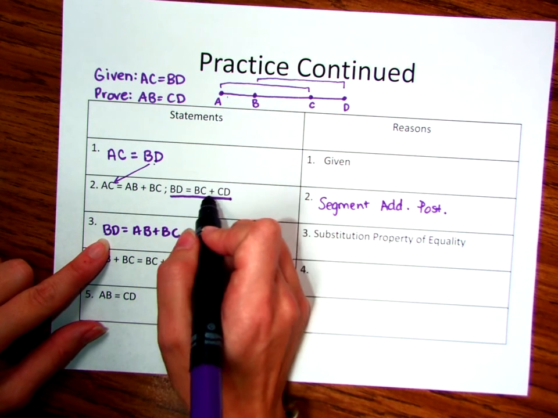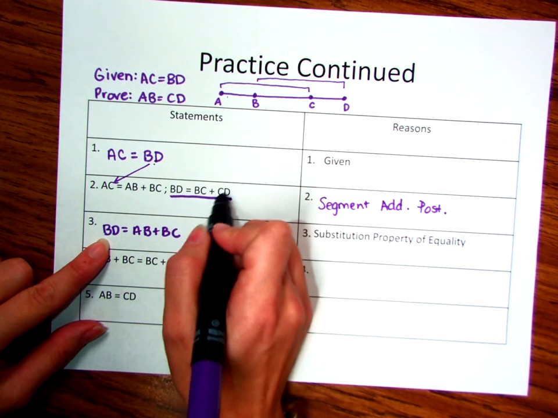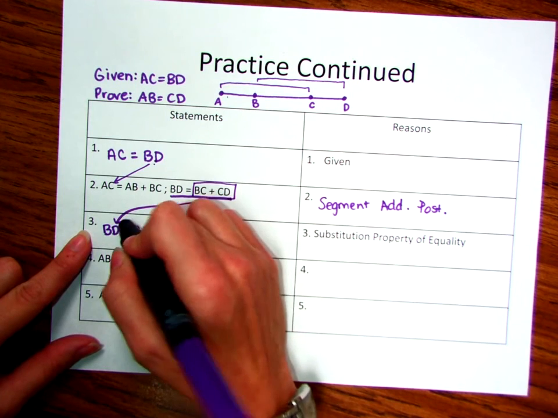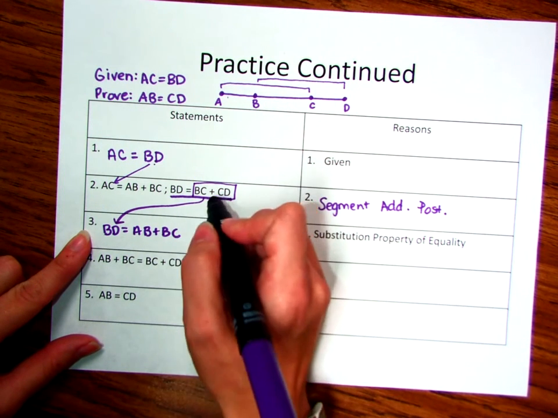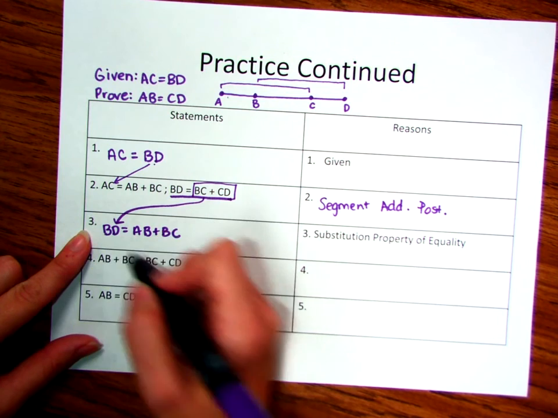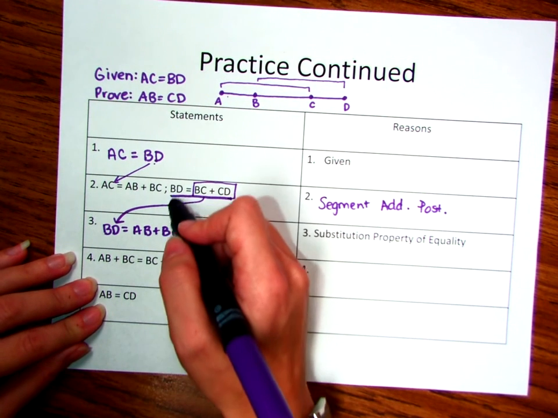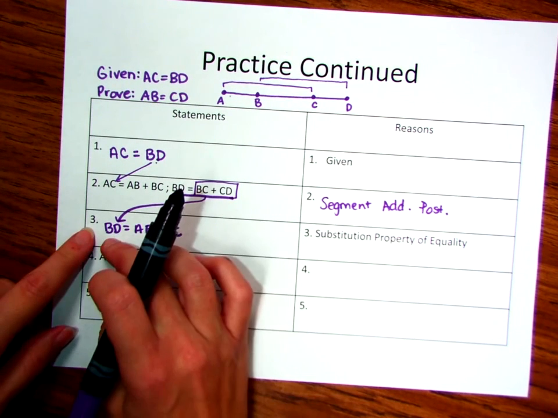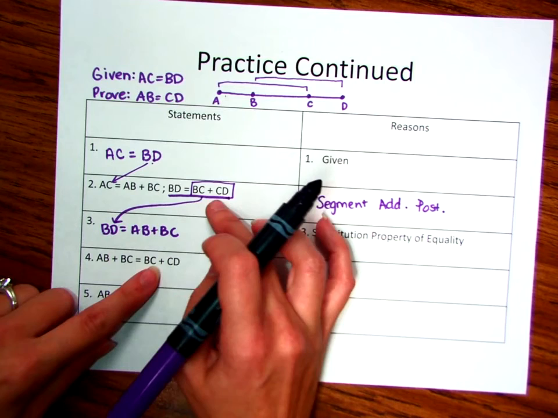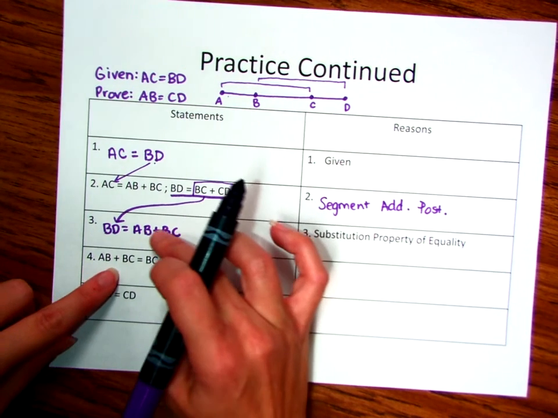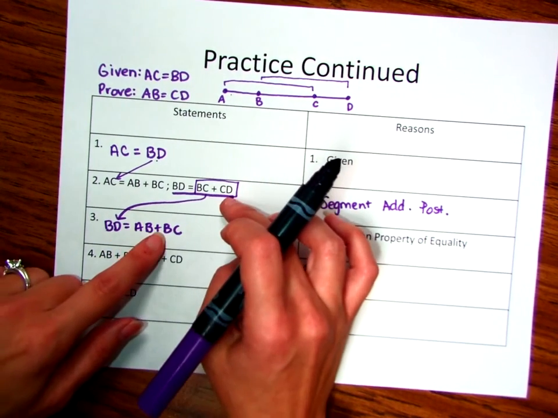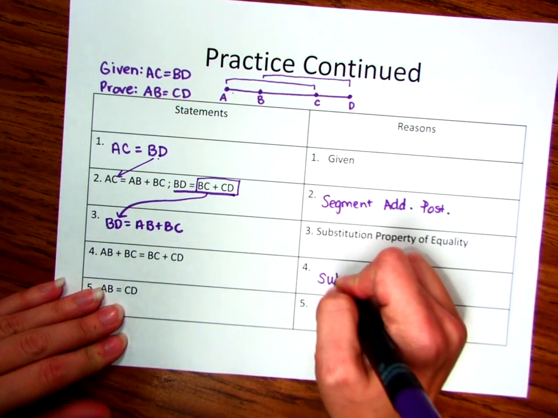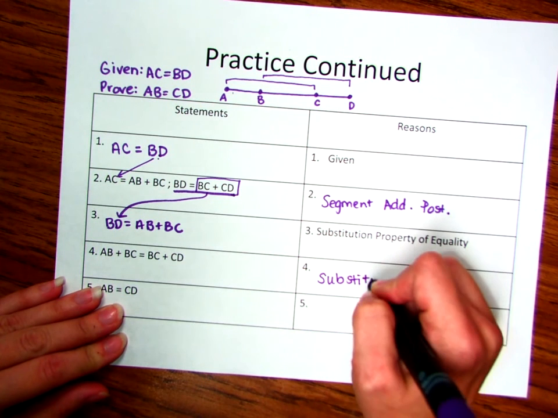They're both equal to it. So I can say that this piece here, which represents BD, can go in place of the BD. I can substitute that whole thing in. Or vice versa, I could have put the AB plus BC into that one. But regardless, if I put this into here, what I've got is this expression is equal to this expression. These two expressions are equal because they equaled the same thing. What is that? Again, we did the substitution property of equality.